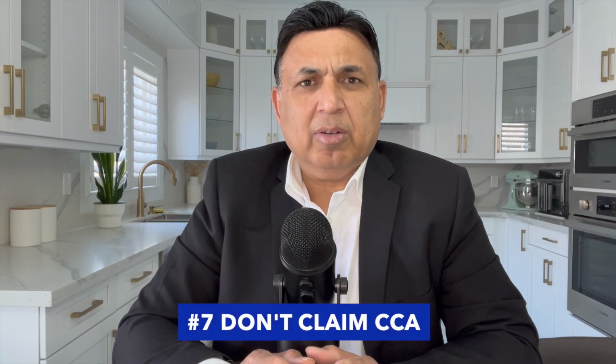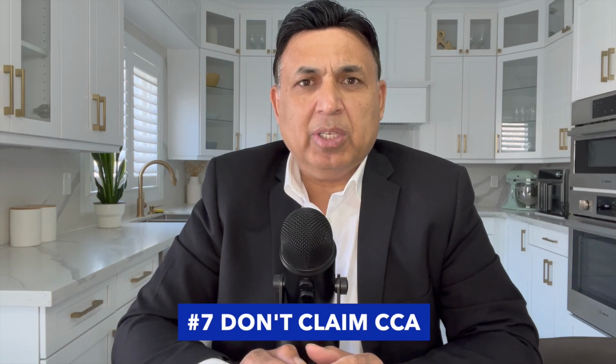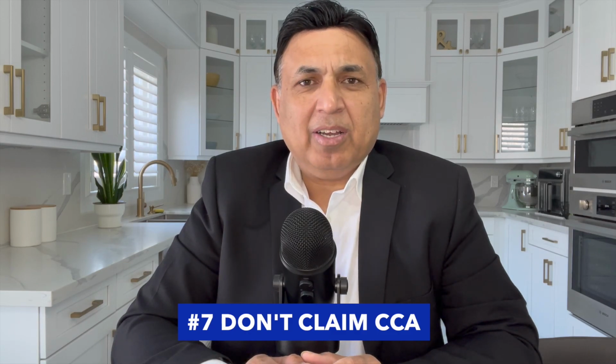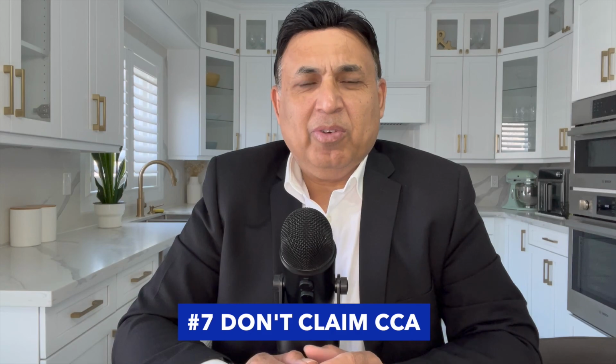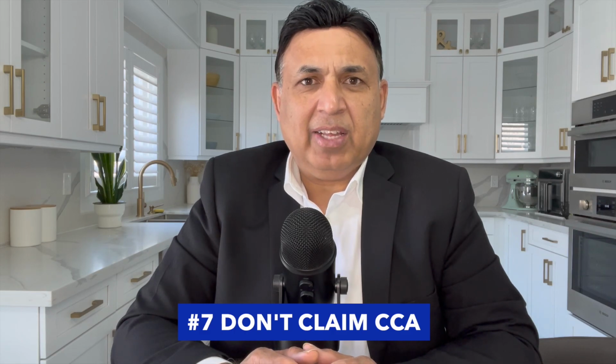Seventh way to reduce capital gain tax on the sale of rental property is by not claiming capital cost allowance against the rental property. Building portion of the rental property excluding the land can be depreciated to the maximum of 4% per year because building wears out and becomes obsolete over time. This is called capital cost allowance or CCA. If you claim CCA over the years against your rental income, CCA gets recaptured and gets added to the income in the year of the sale of the rental property and increases the capital gain tax.